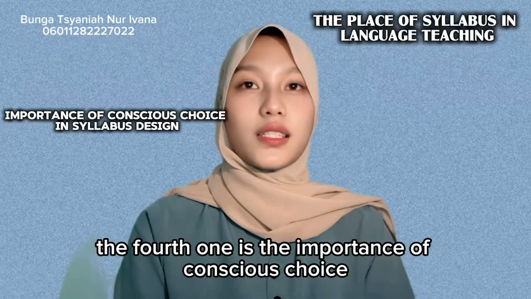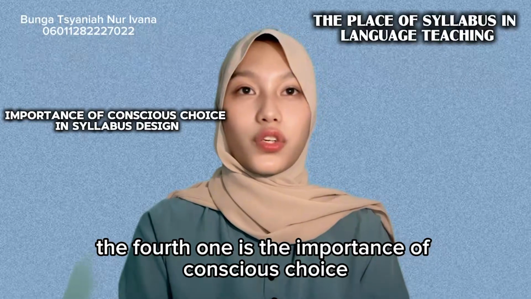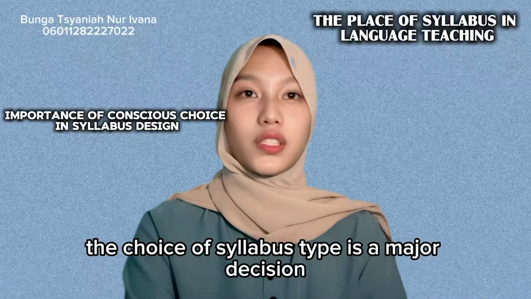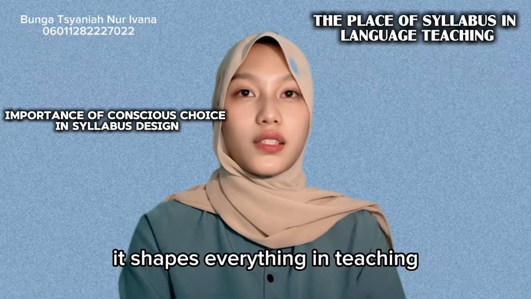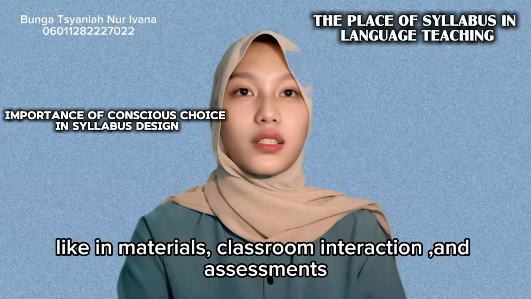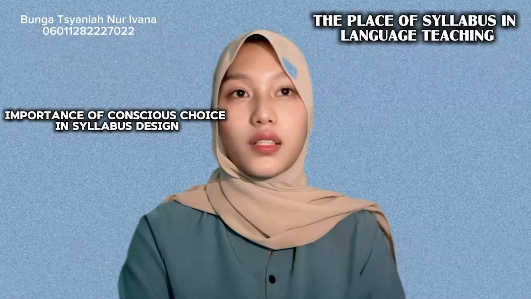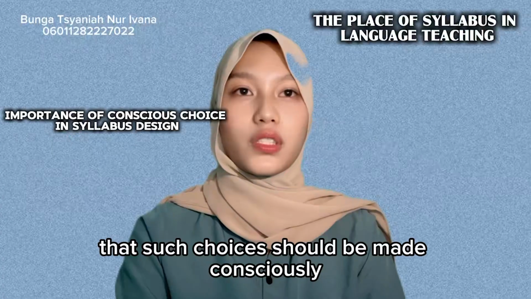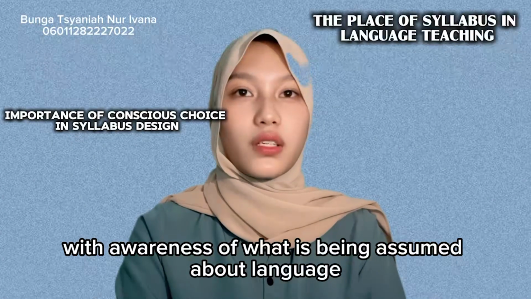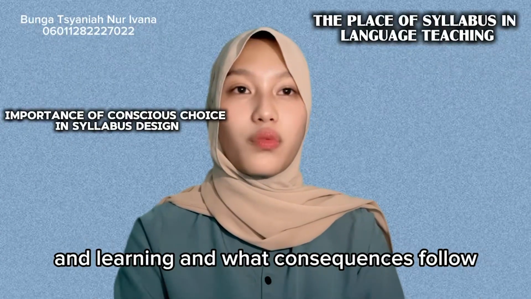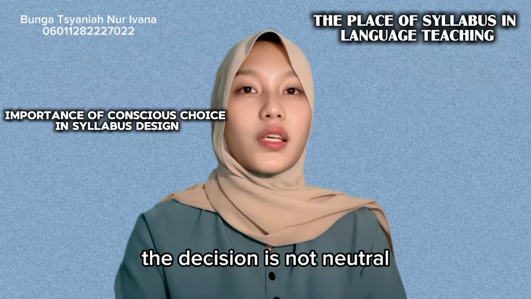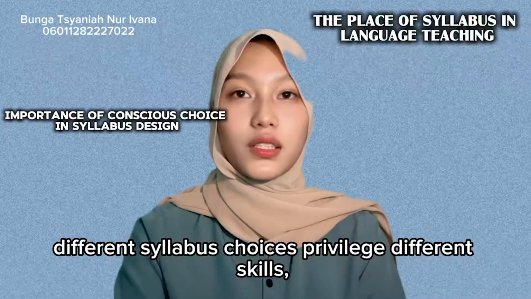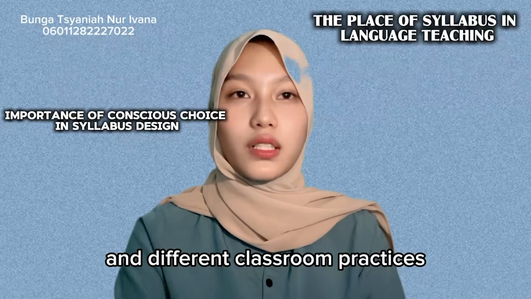The fourth one is the importance of conscious choice in syllabus design. The choice of syllabus type is a major decision. It shapes everything in teaching, like materials, classroom interaction, and assessments. The author argues that such choices should be made consciously, with awareness of what is being assumed about language and learning and what consequences follow. The decision is not neutral. Different syllabus choices privilege different skills, different language features, and different classroom practices.